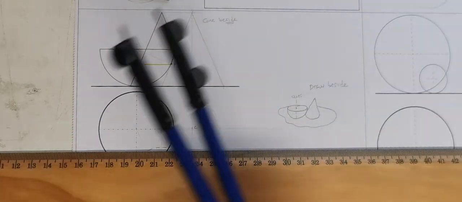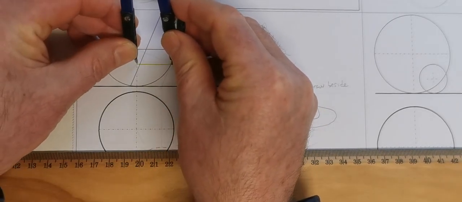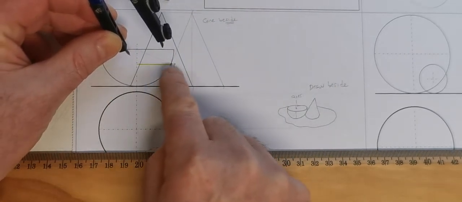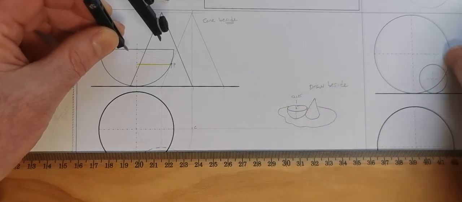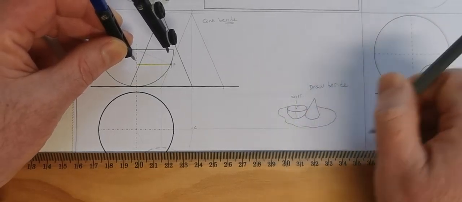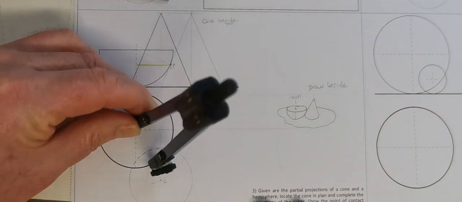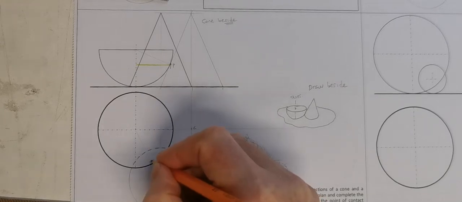Now this is what's called a plane distance. In plane, it's going to be that horizontal distance from the center axis of the hemisphere. So I can just take that and mark it. And that's a quick way, if you understand that, of finding the point of contact.